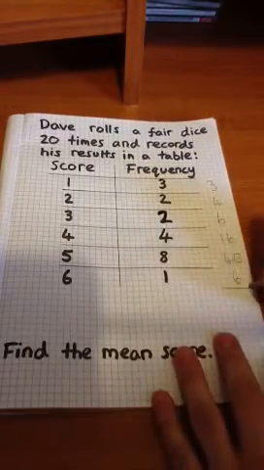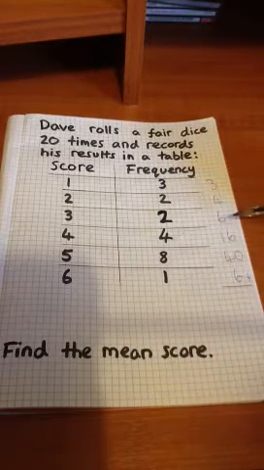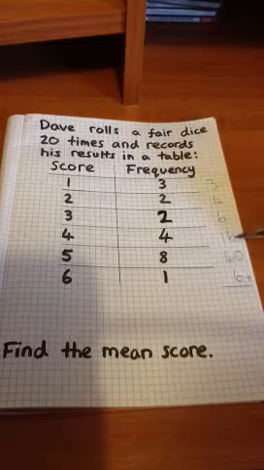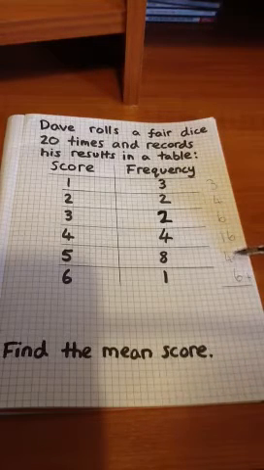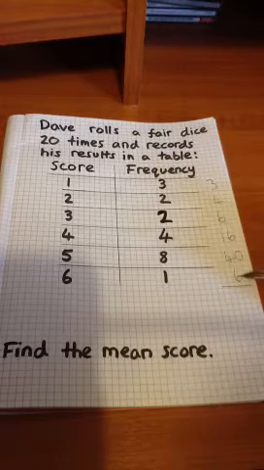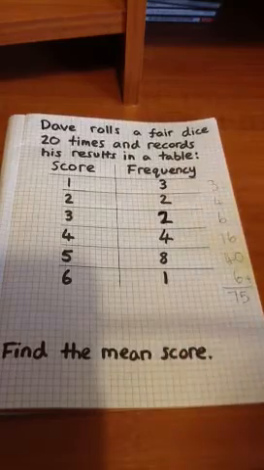So we need to total up this column here. So we're going to add these all together. 3 add 4, that's 7. Add the 6 on, that's 13. Add on this 16 here, that's 29. Add on this 40, that's 69. Add on the 6 there as well, it's going to be 75.